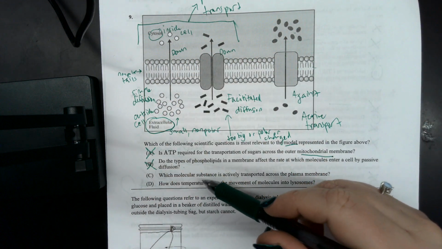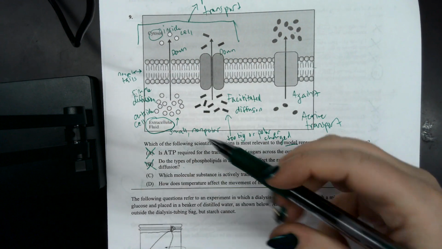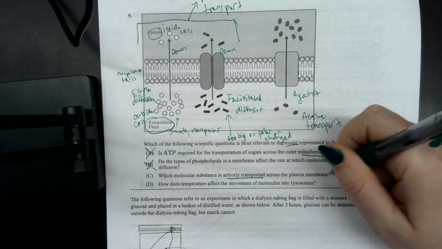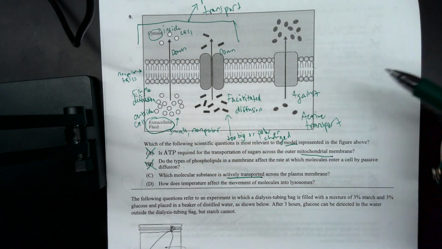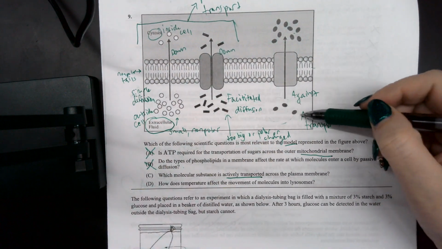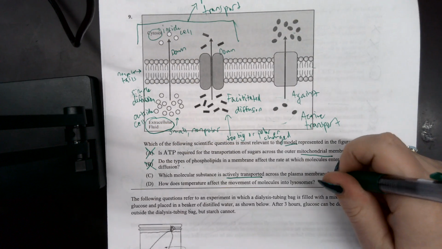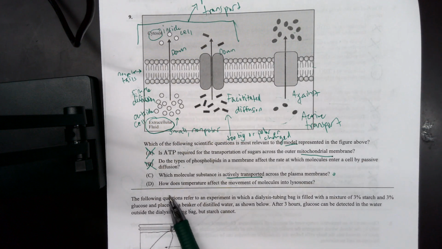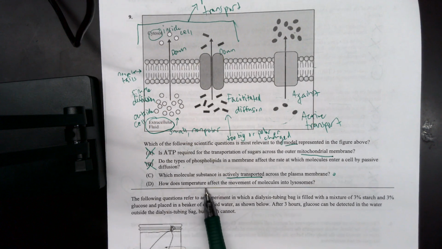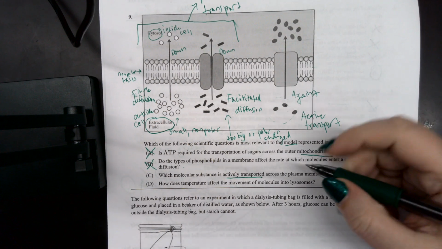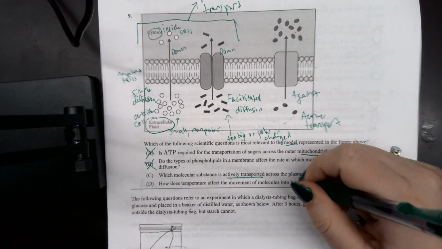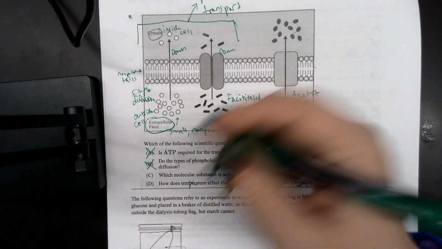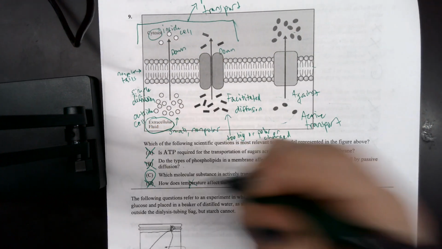C, which molecular substance is actively transported across the plasma membrane? Well, we know that this one is actively transported, so yes, that does look like something we can answer with this. And then D says, how does temperature affect the movement of molecules into lysosomes? So that's wrong, and it doesn't talk about temperature, so it's not D, it is C.